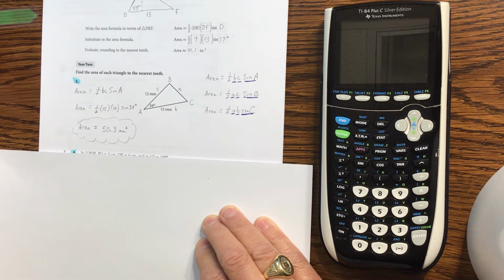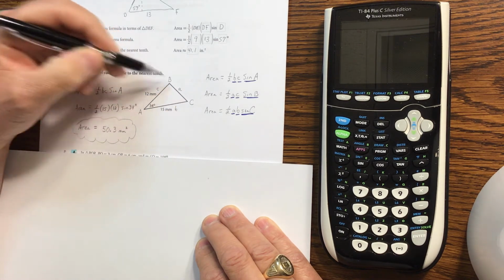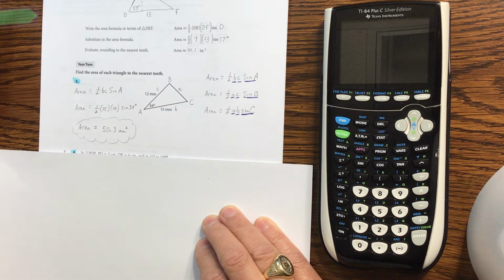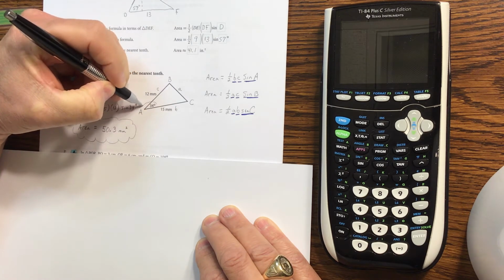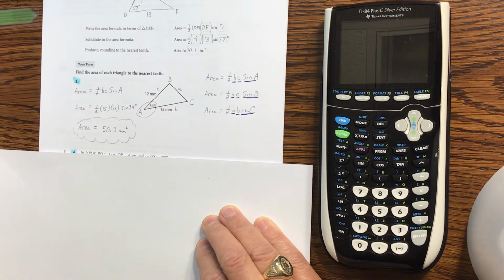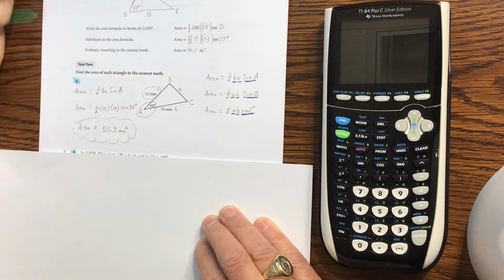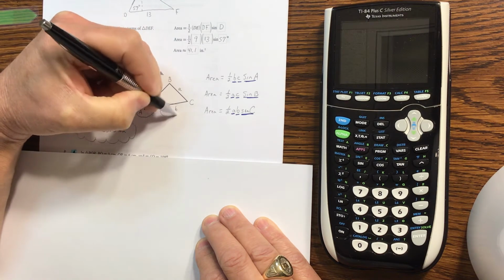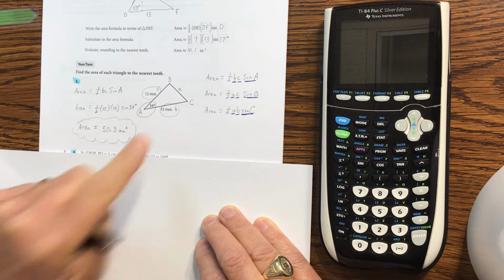I could have gone in a different order. It does not matter in this example, or when we're dealing with triangles. It's just how you label your diagram. So if we look at here, we have angle A, which is 34. We have side C, and we have side B. That's all based upon labeling this triangle.